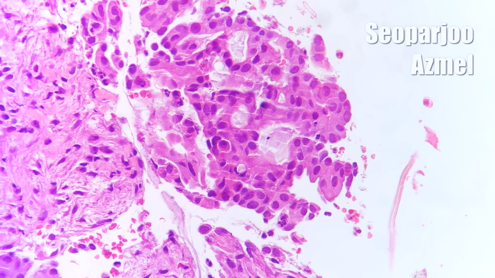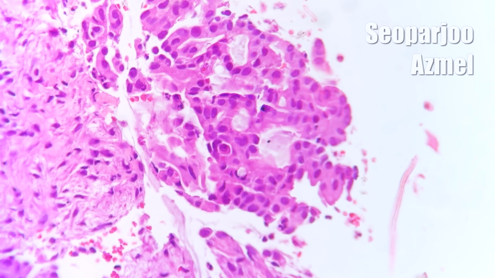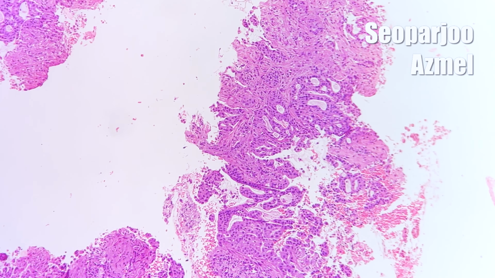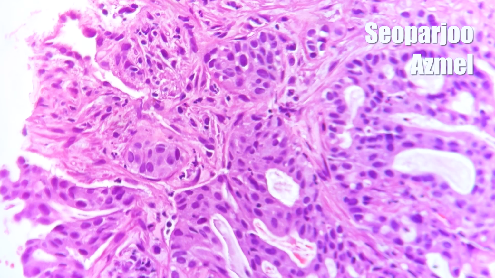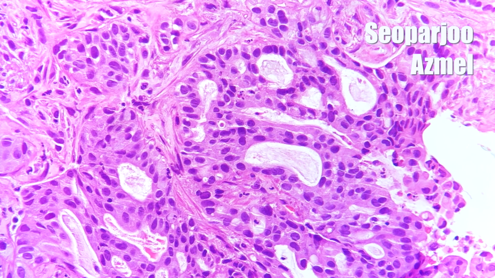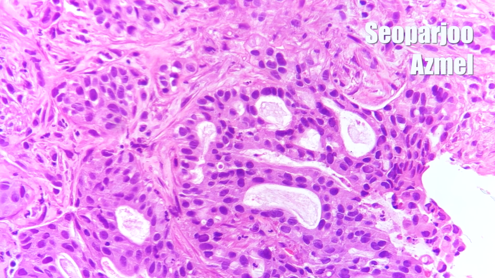Same goes over here. You can see there's a lot of secretion going on, and these atypical cells form a cribriform structure. Up here you can see more well-formed glands, in which the majority form a cribriform structure, with some secretion inside the lumens within the cribriform structure.